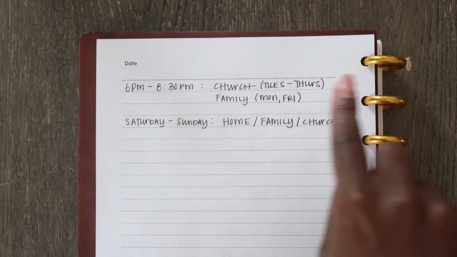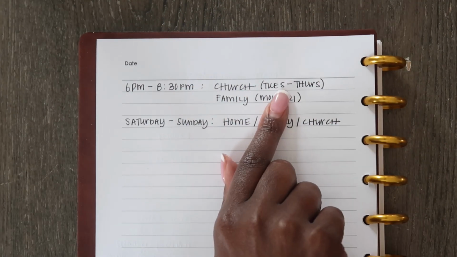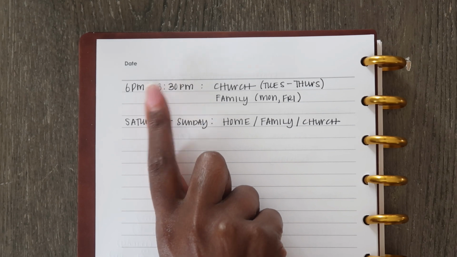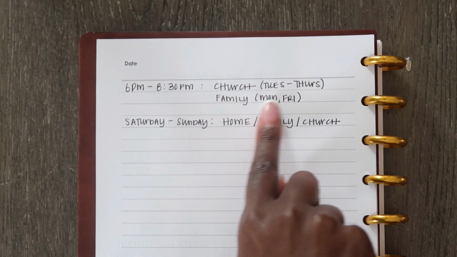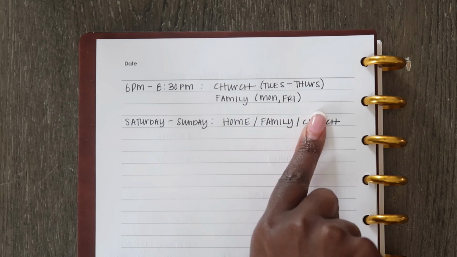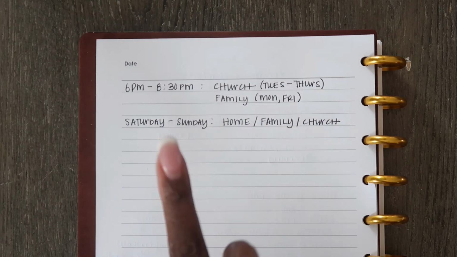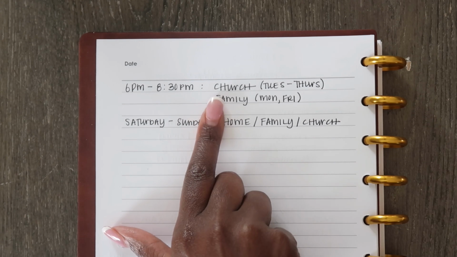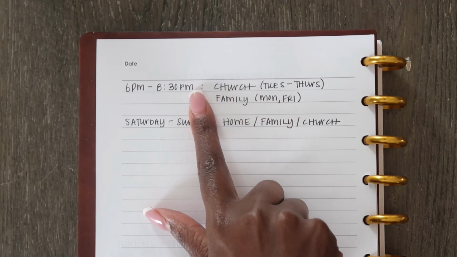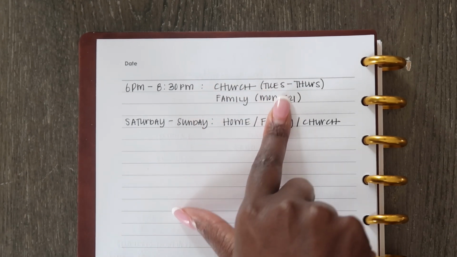If it's a Tuesday, Wednesday, or Thursday, usually that time is dedicated to church. We may be doing some type of meetings or Bible study during these days. And if it's a Monday or a Friday, that is completely family time. So we may watch a movie, play a game as a family, and then we will usually eat dinner around that 8:30 time frame, no matter what day of the week it is.